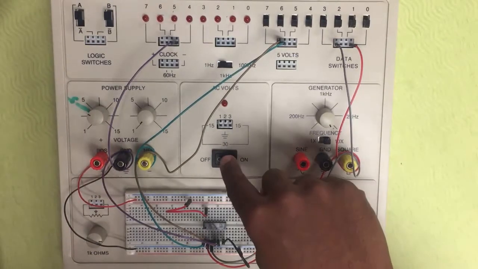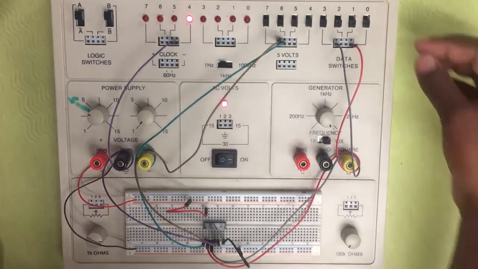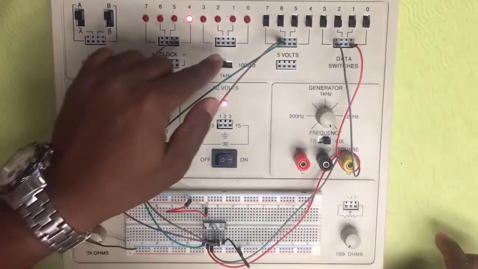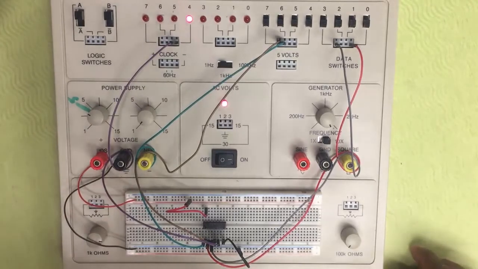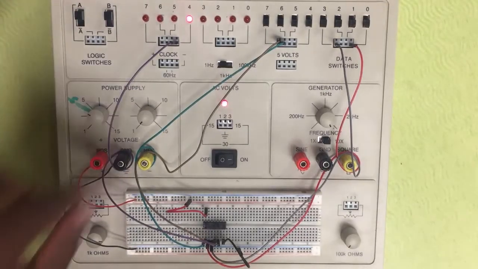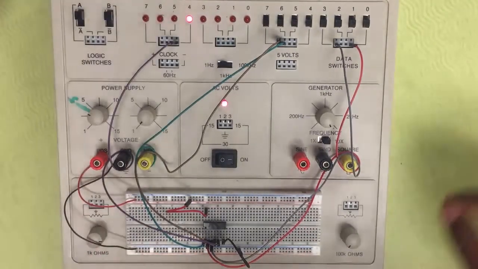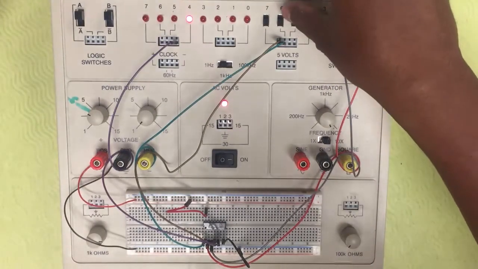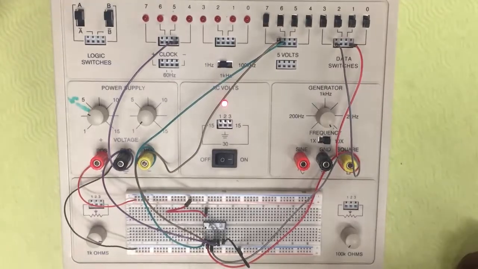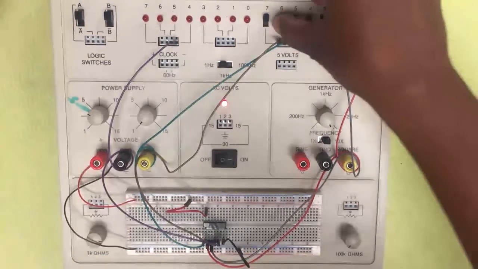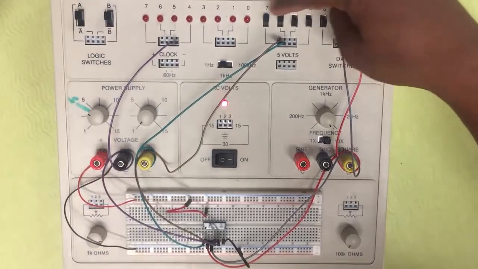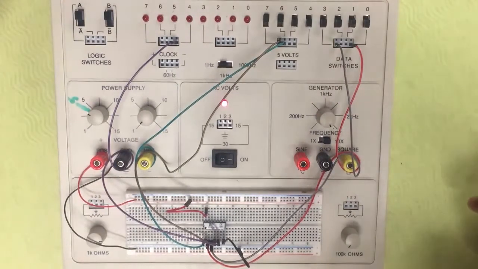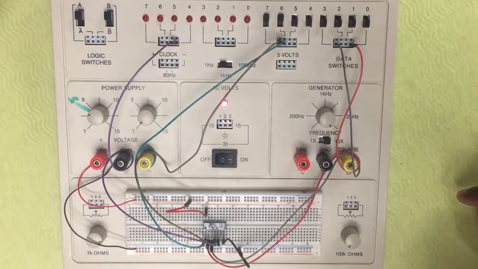I will initialize the output to 0 by setting clear equals 0 and preset equals 1. Then I will make both preset and clear 1. If I want to initialize the output to 1, I will make preset equals 0, clear equals 1. Then change preset equal clear equal 1 for normal operation. Now we will make D equals 0 and apply the clock. The output will change to 0. If I make D equal 1 and apply the clock, the output will become 1.